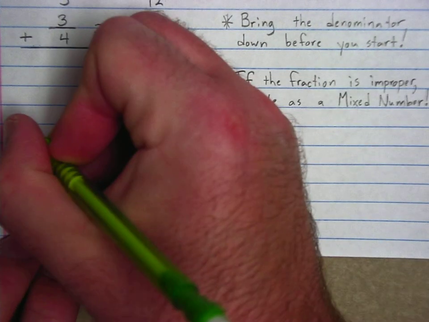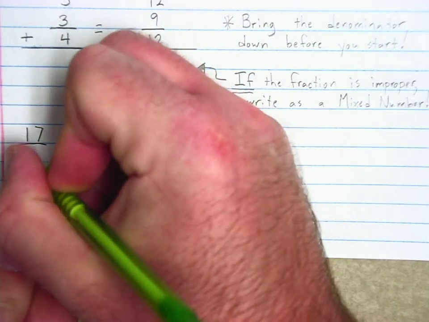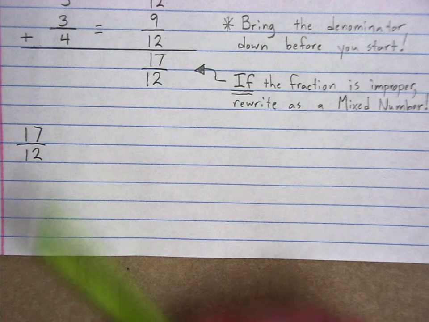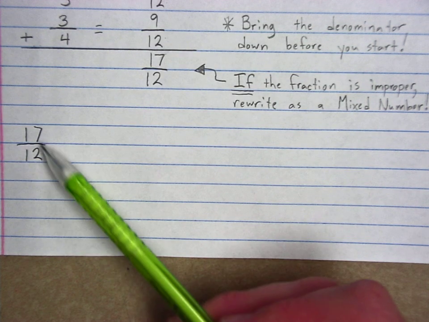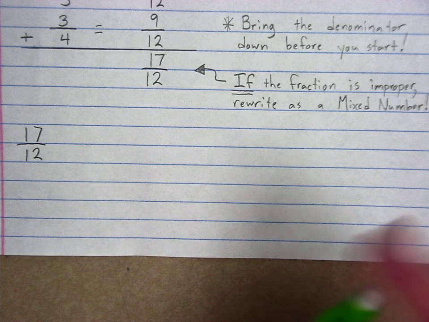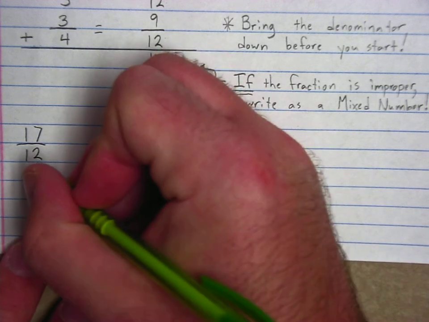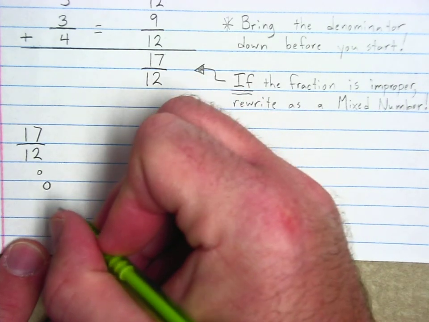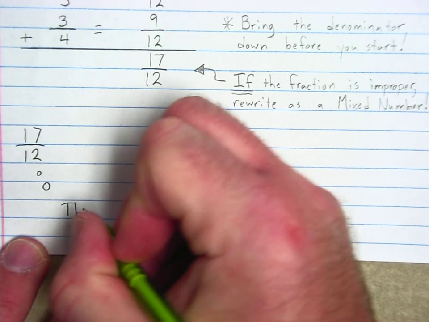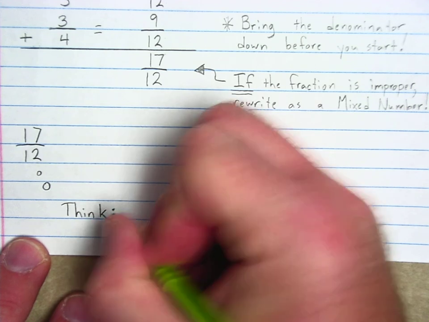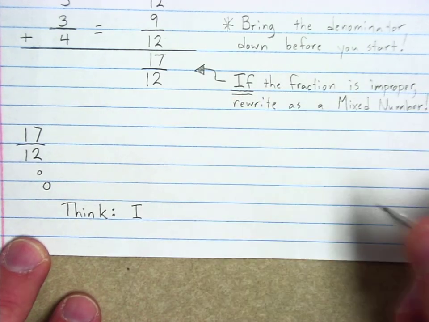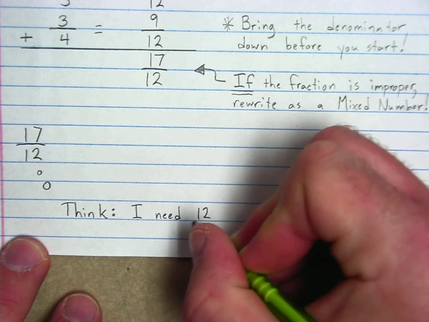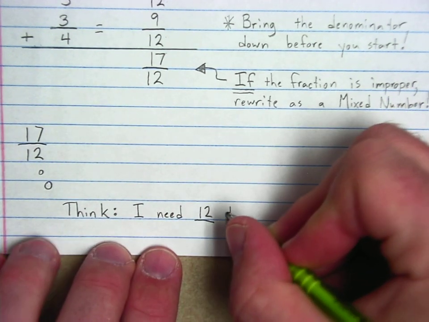If I have 17 over 12, 17 is obviously bigger than 12. The numerator is larger, so it is an improper fraction. I look at my denominator, and I think to myself, if the denominator is 12, then that means I need 12 to make a set.